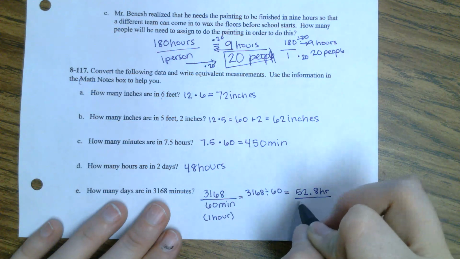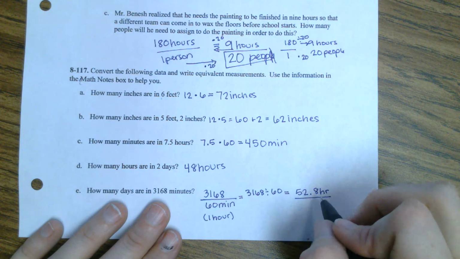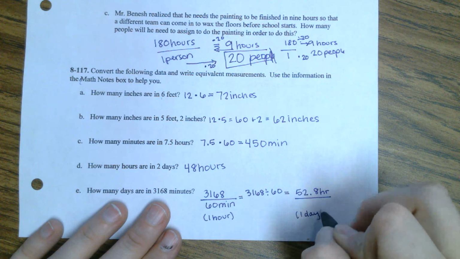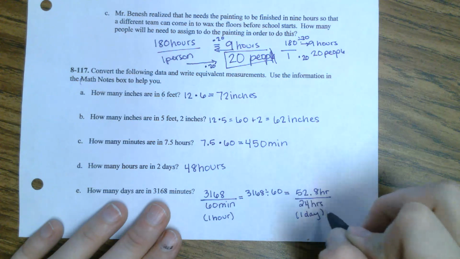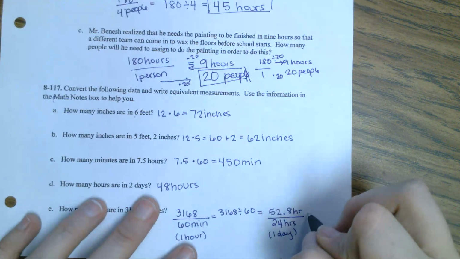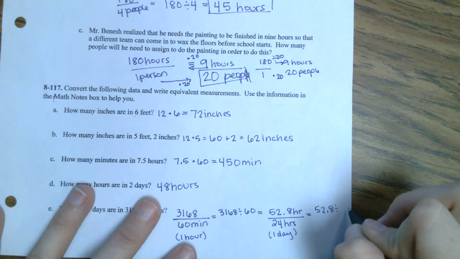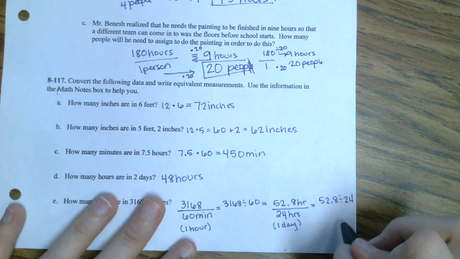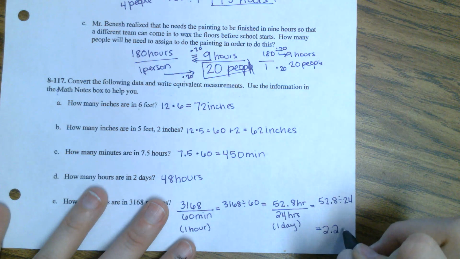Okay, that's my hours. Now I want to go from hours to days. Okay, so 1 day has 24 hours. So 52 8/10 divided by 24 equals 2 2/10 days.